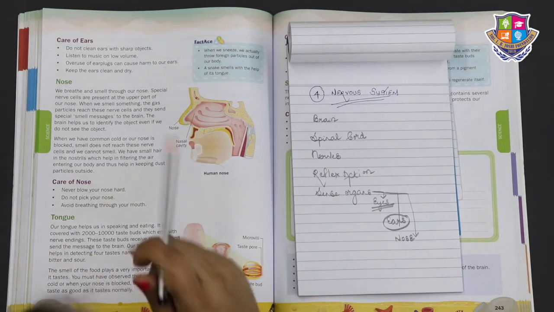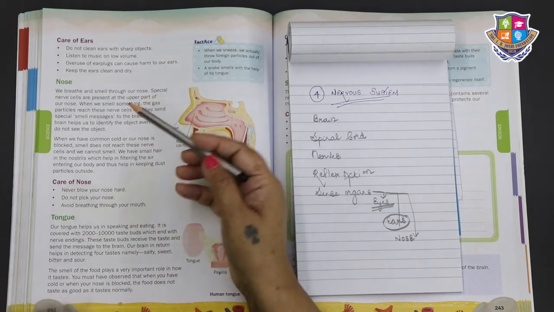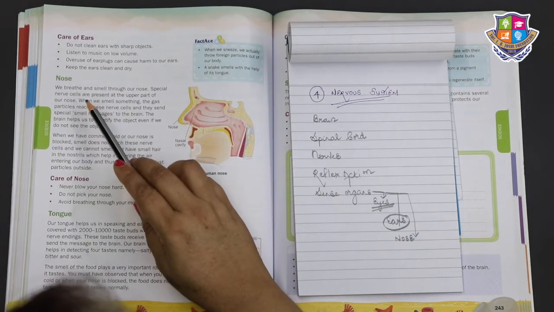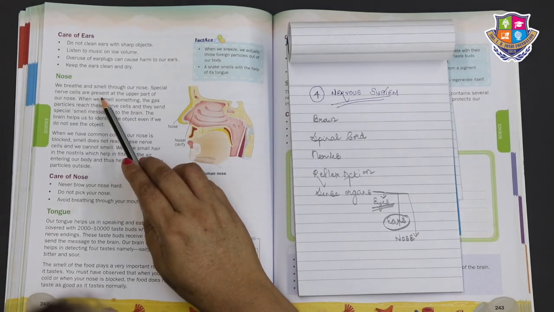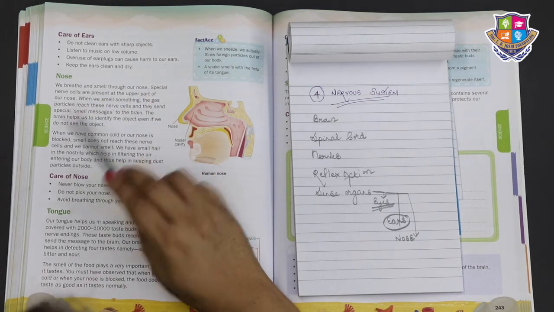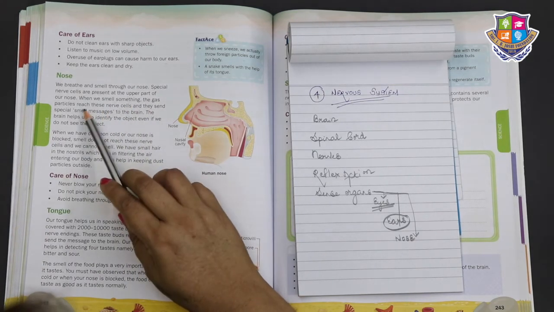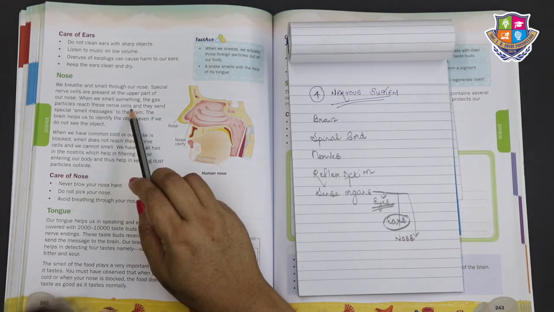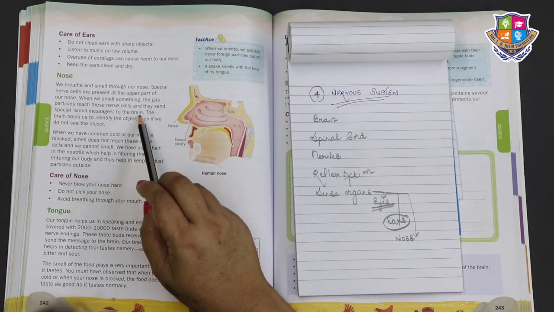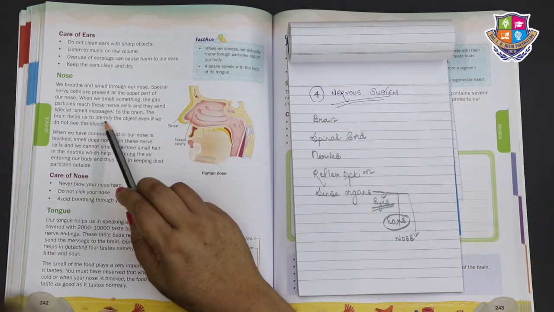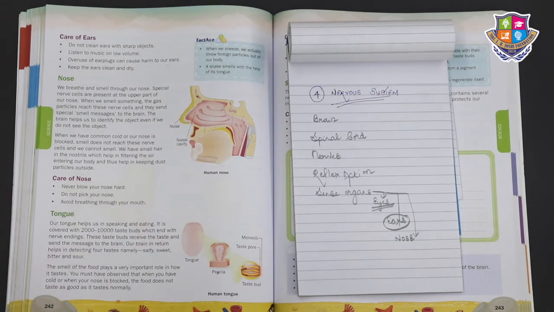Now let's have a look at the great information that is given here. We breathe and smell through our nose. Special nerve cells are present at the upper part of our nose. When we smell something, the gas particles reach these nerve cells and they send special smell messages to the brain. The brain helps us to identify the object even if we do not see the object.